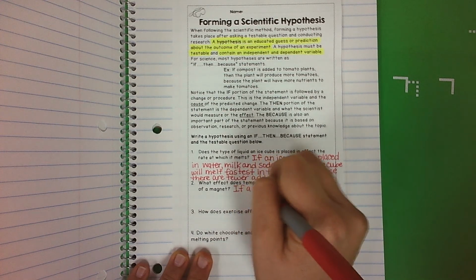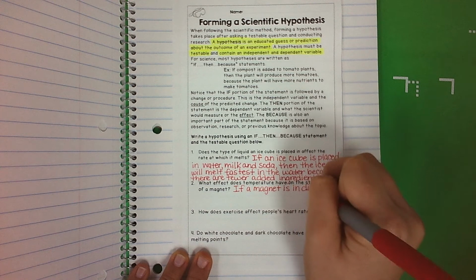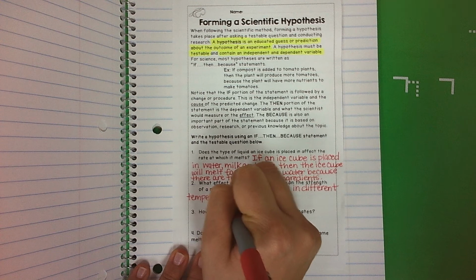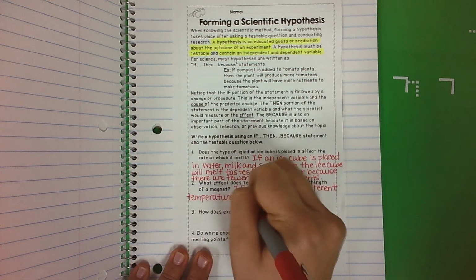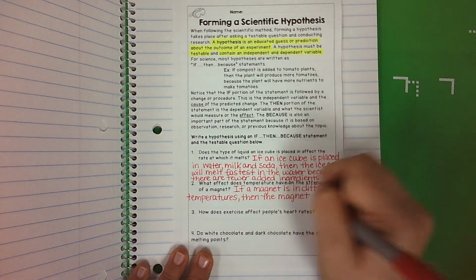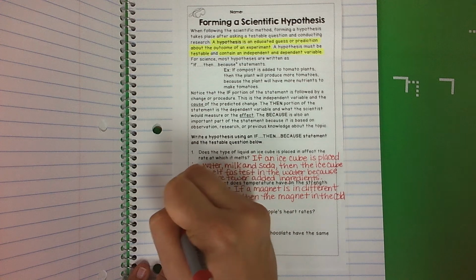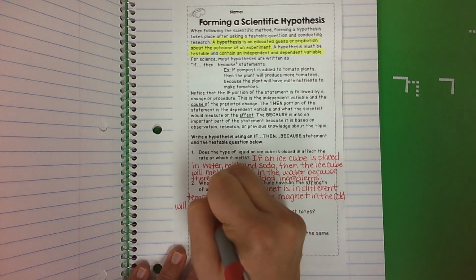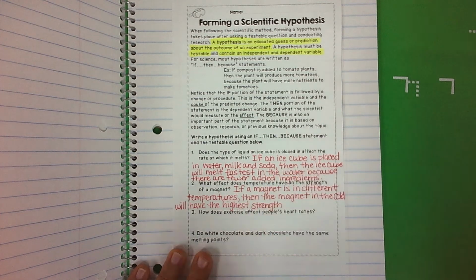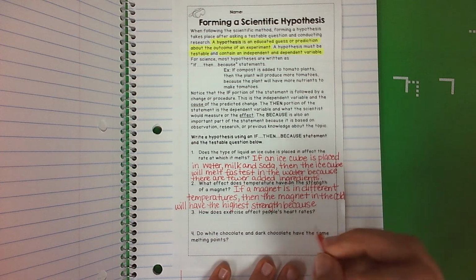So if a magnet is in different temperatures, because our question tells us that it's different temperatures, then the magnet in the cold, if you go off the paper, it's okay, will have the highest strength because, so we have our if, then, and now we need to do our because.